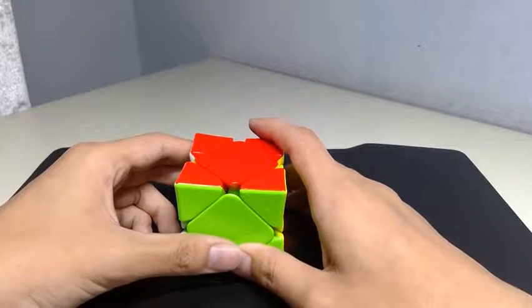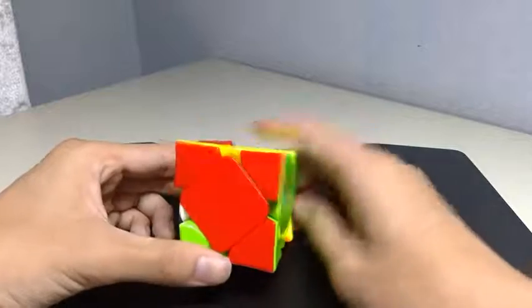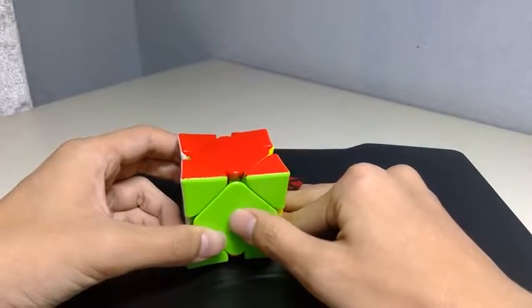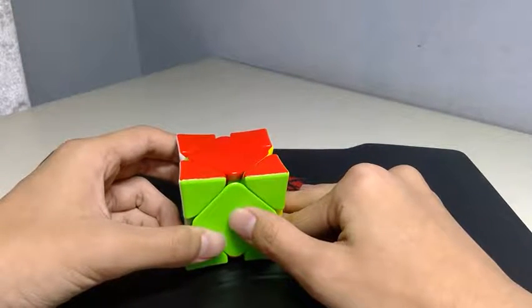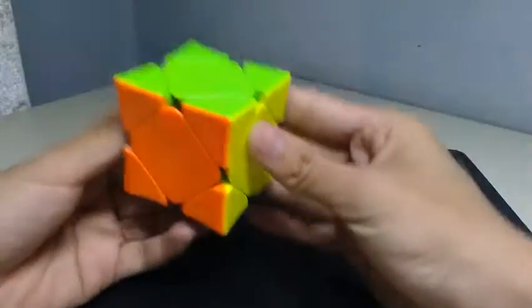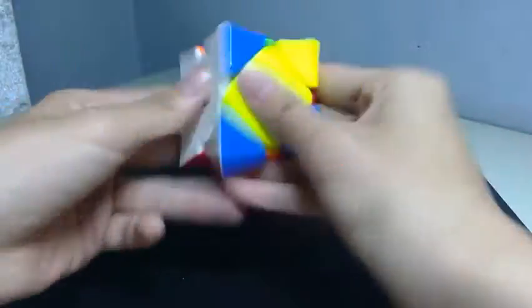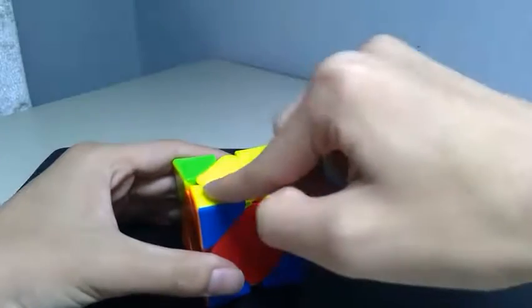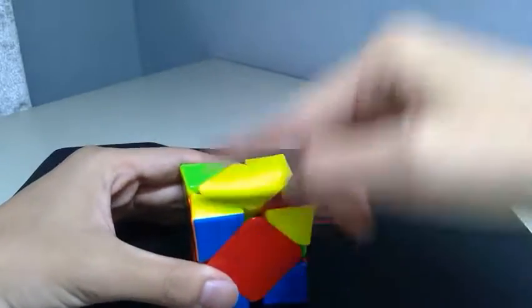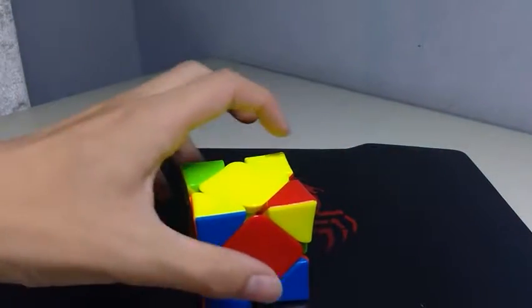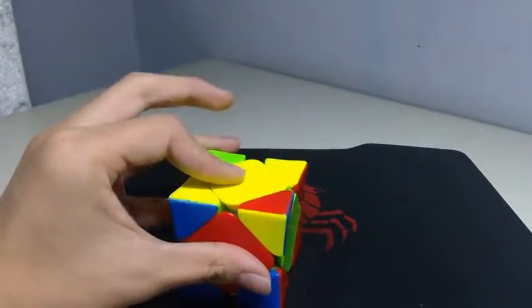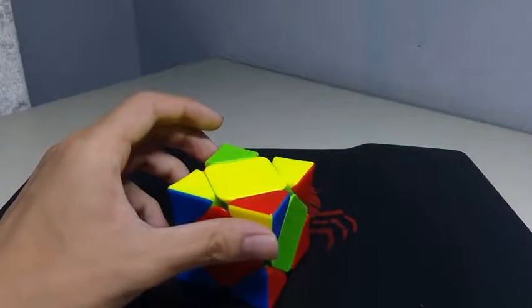So first, we're going to stick to our previous approach. First, we're going to talk about how we recognize this case. This case is basically a peanut. Remember, we have already covered what a peanut is, which is a slice of top color, and there are 2 corners that are switched.